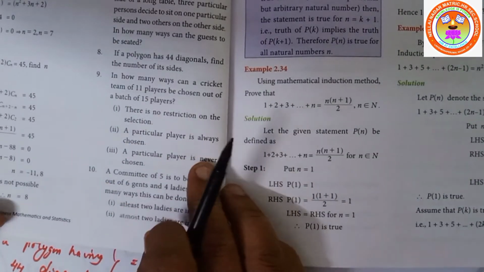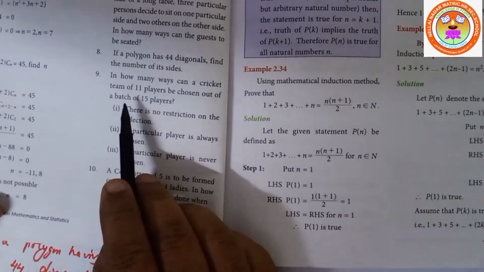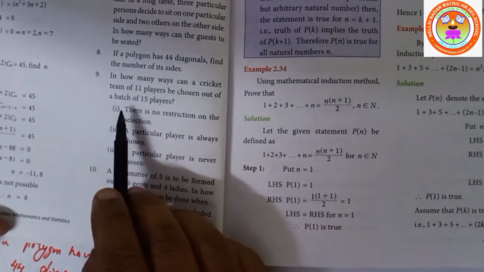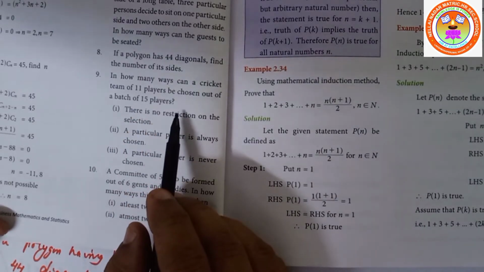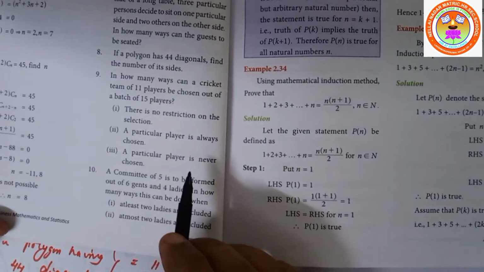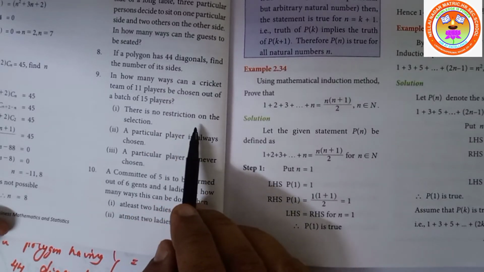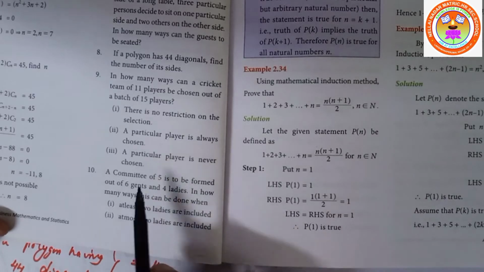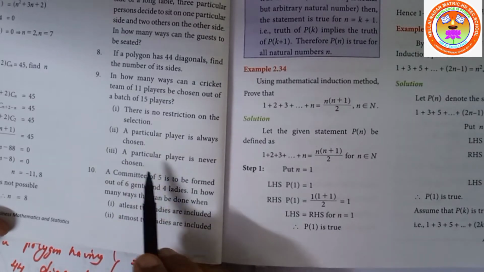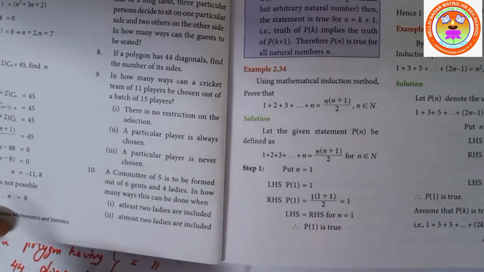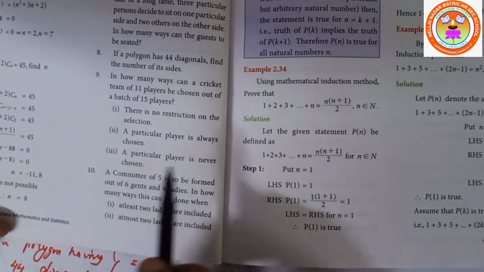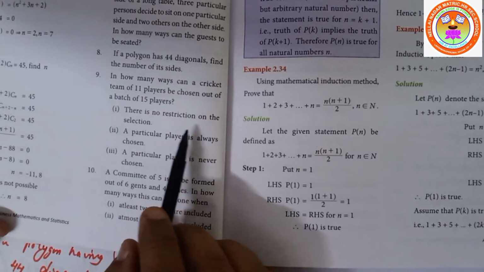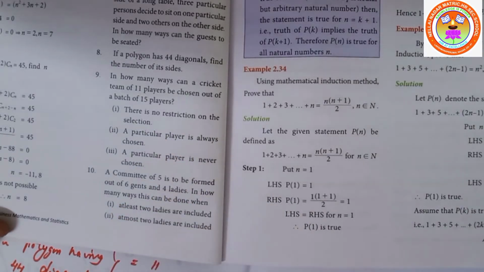Problem number 9. In how many ways can a cricket team of 11 players be chosen out of a batch of 15 players? Three subdivisions are there. The first one is there is no restriction on the selection. Second one, a particular player is always chosen. And the third one is a particular player is never chosen. Right. First, we can do subdivision number 1. What is given? There is no restriction on the selection.